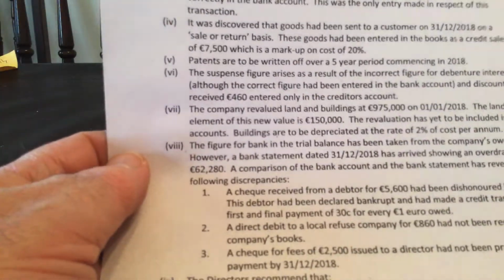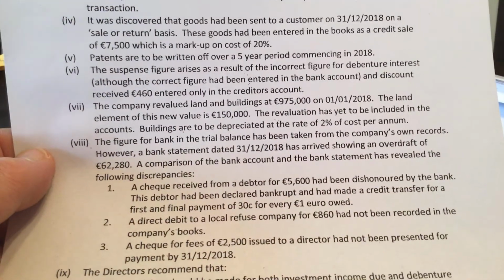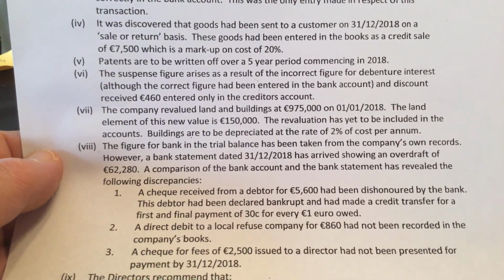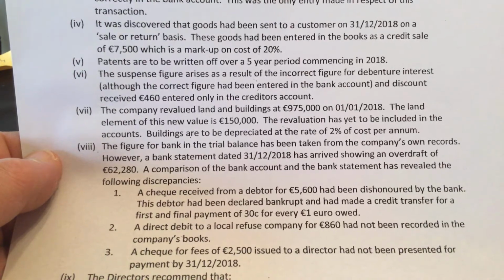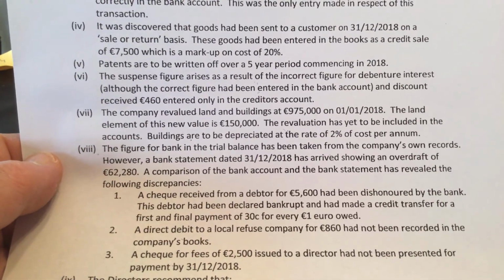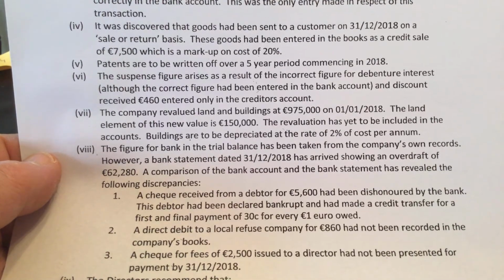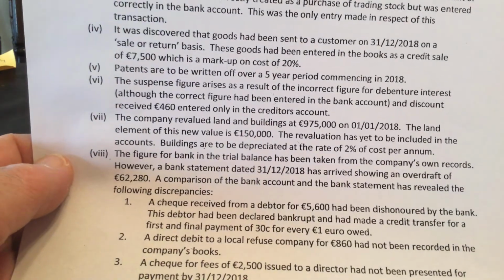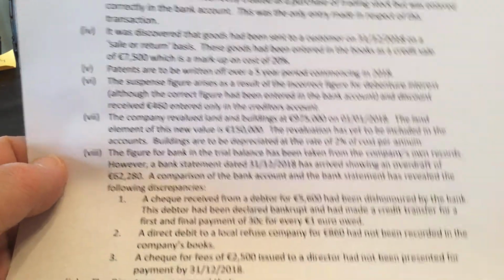Now let's move on to the next adjustment, adjustment number 6. And adjustment number 6 then is the suspense. The suspense figure arises as a result of an incorrect figure for debenture interest. So debenture interest in the trial balance is wrong. So that's what we have to look at. And also discount received of €460 entered only in the creditor's account. So let's then have a look at the debenture interest and what it should have been.